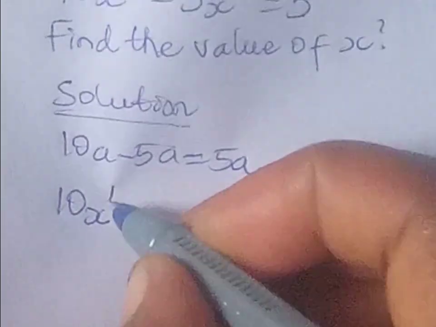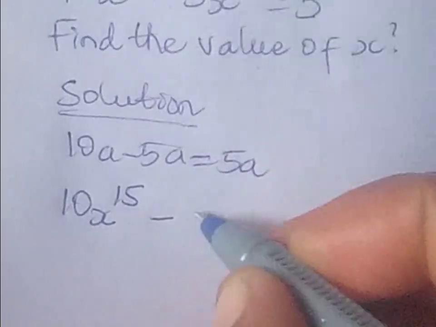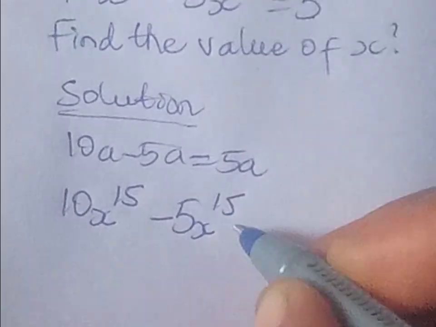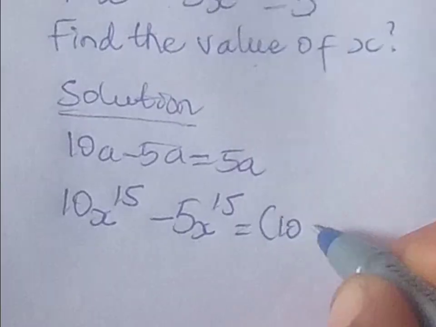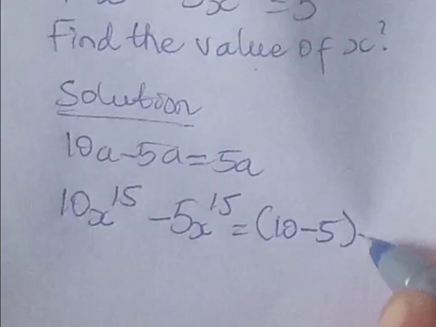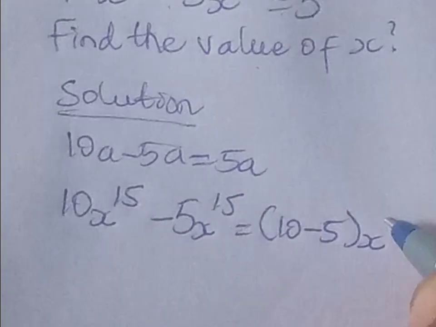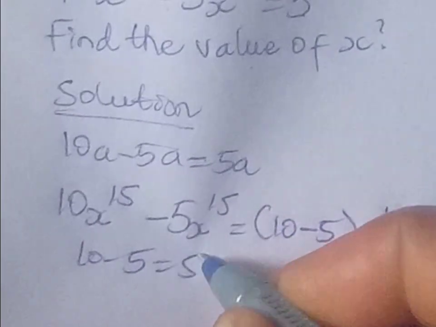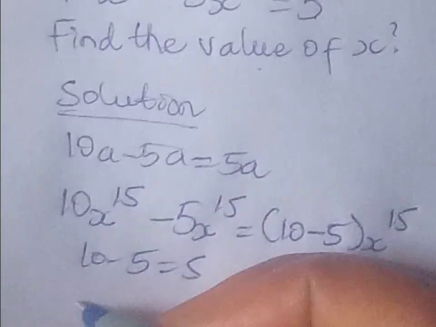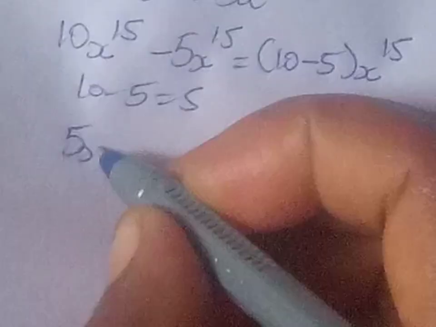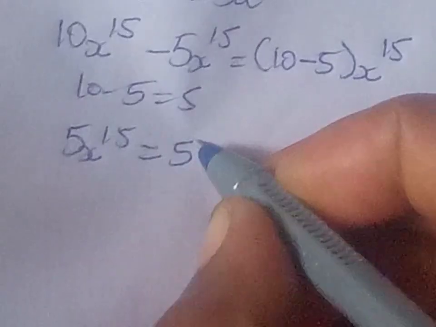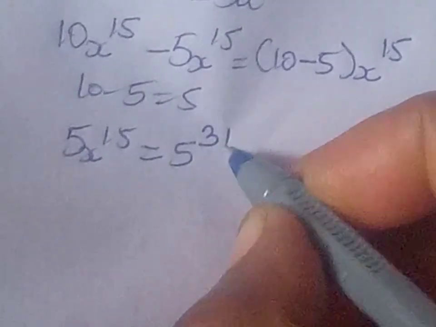10x raised to the power of 15 minus 5x raised to the power of 15 will give us 10 minus 5 times x raised to the power of 15. 10 minus 5 will give us 5. So our equation becomes 5x raised to the power of 15 equals 5 raised to the power of 31.